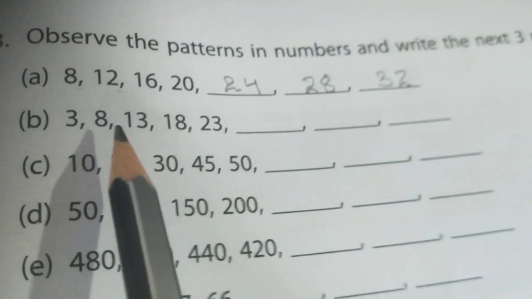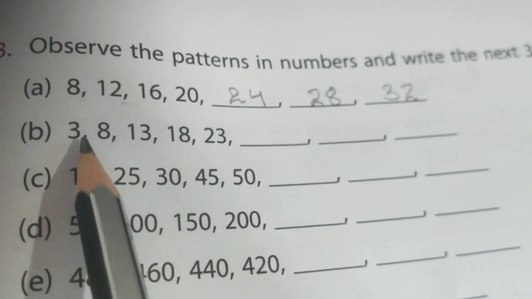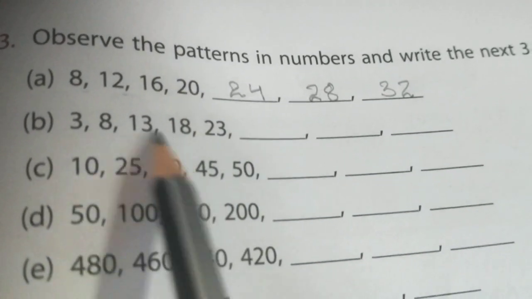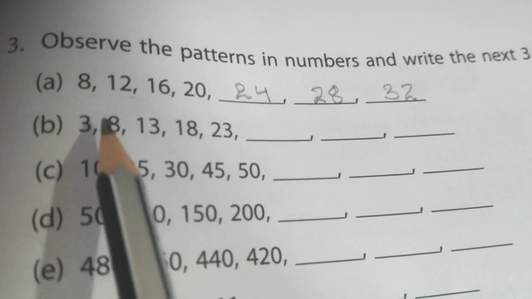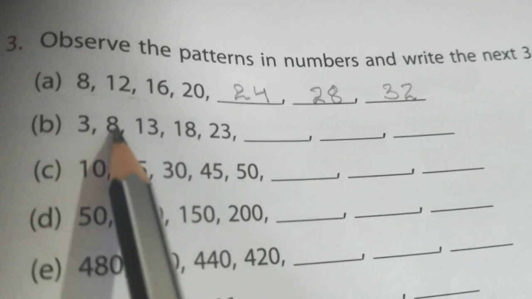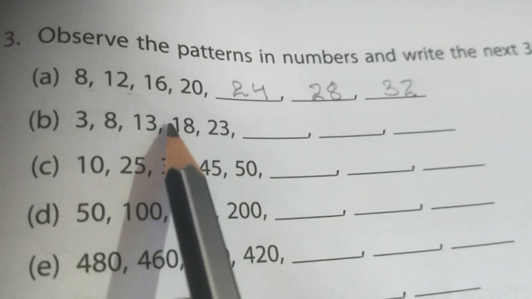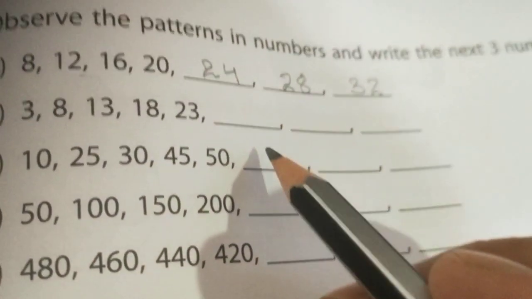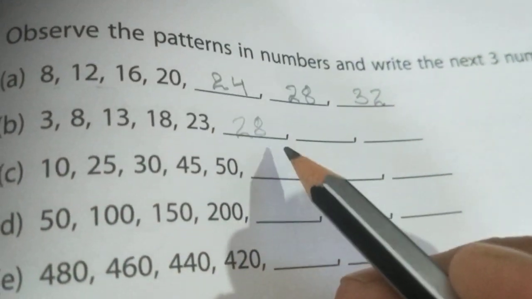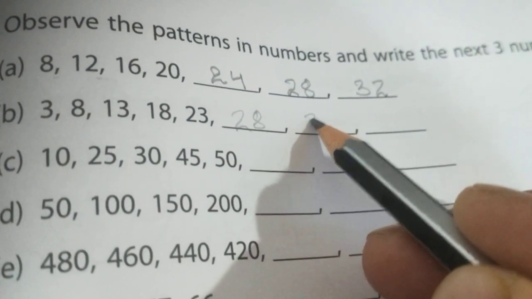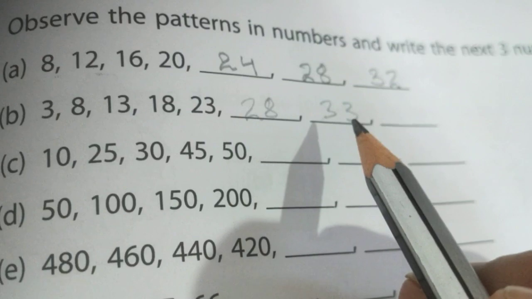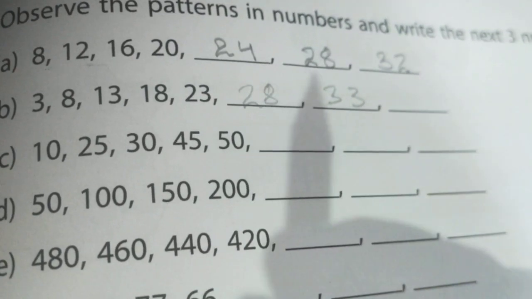Now if you look at this sequence of numbers, there is 3, 8, 13, 18 and 23. If you look at the numbers carefully, after each number they have added 5. 3 plus 5 is 8, 8 plus 5 is 13, 13 plus 5 is 18, 18 plus 5 is 23, 23 plus 5 is 28, 28 plus 5 is 33, and again 33 plus 5 is 38.